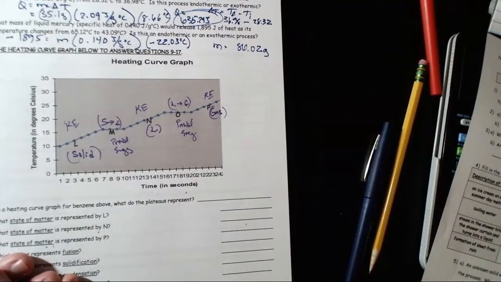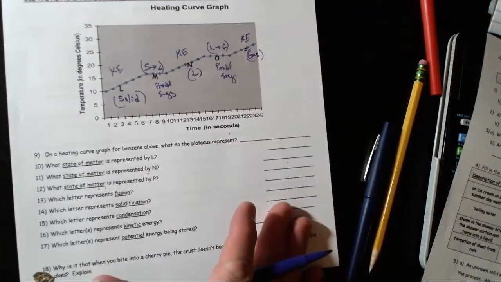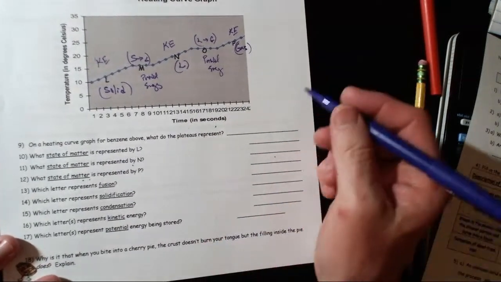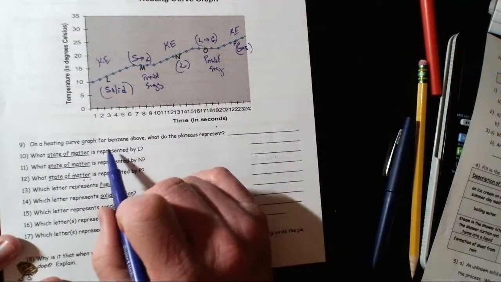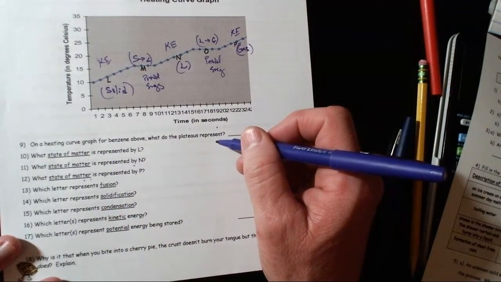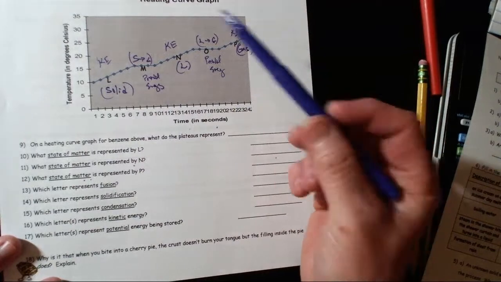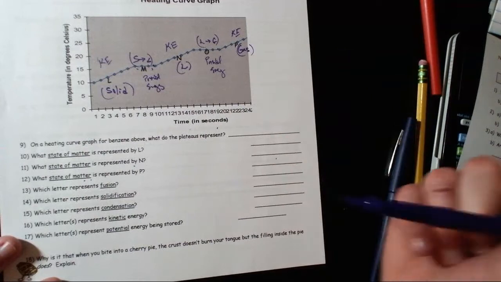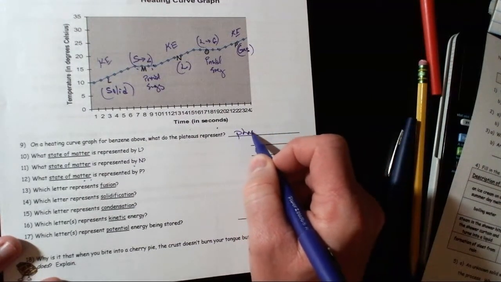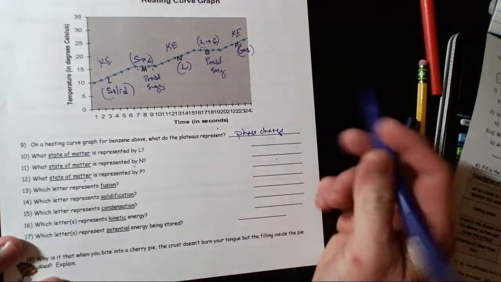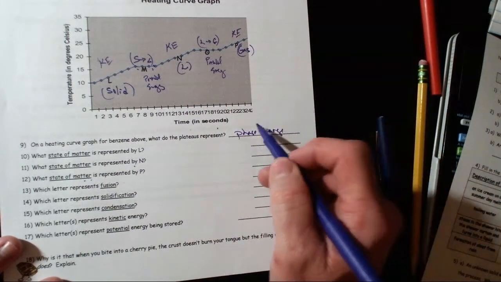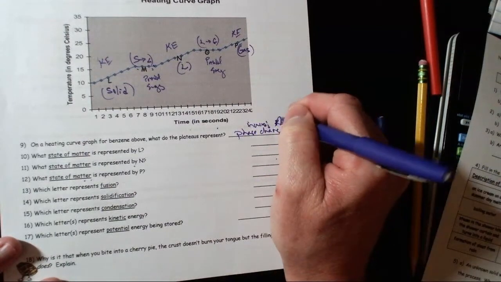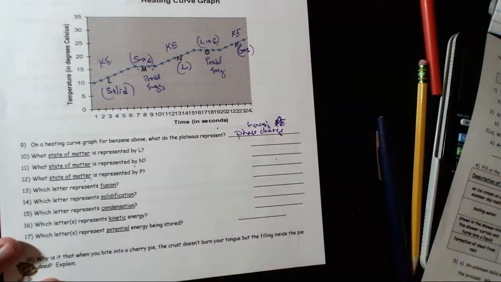Now that we've identified all of those spots, let's go back and answer our questions. Chances are we've probably just answered all of our questions. All we have to do is write it down. On this heating curve for benzene, what do the plateaus represent? Plateaus are the flat areas. Here's a plateau, we're going from solid to liquid. Here's a plateau, we're going from liquid to gas. So what do the plateaus mean? That means that you have a phase change. You're going from one phase of matter to another. We're increasing our potential energy in those plateaus.